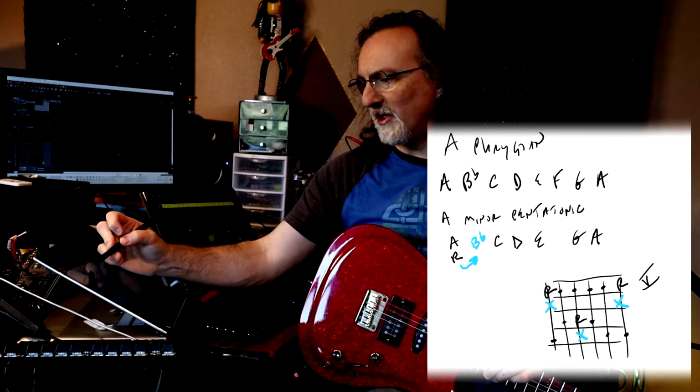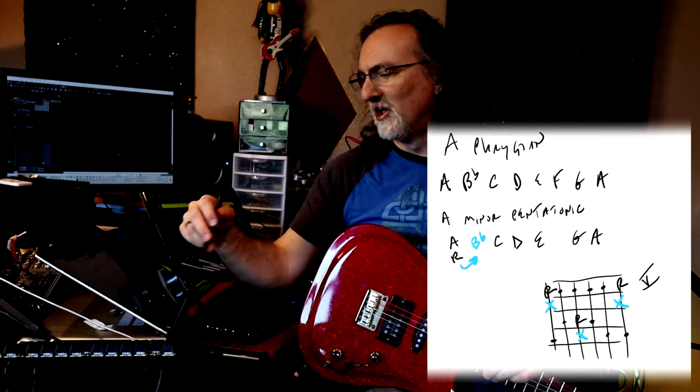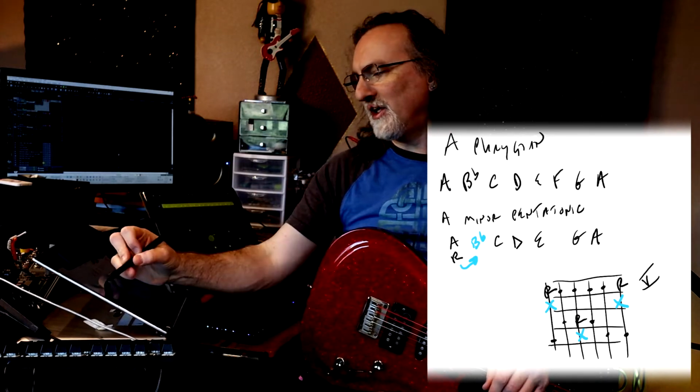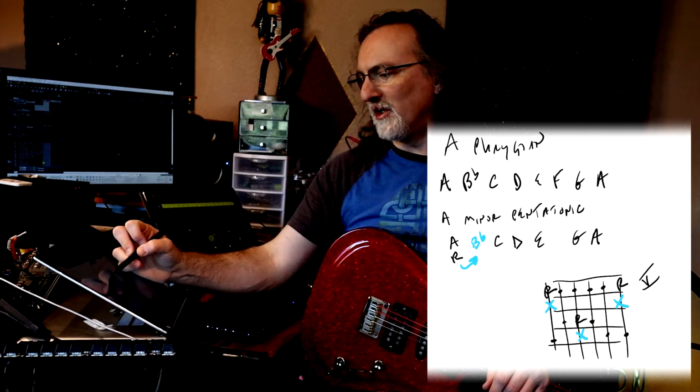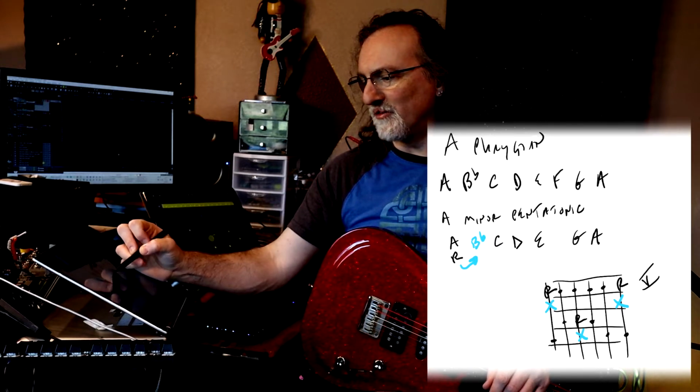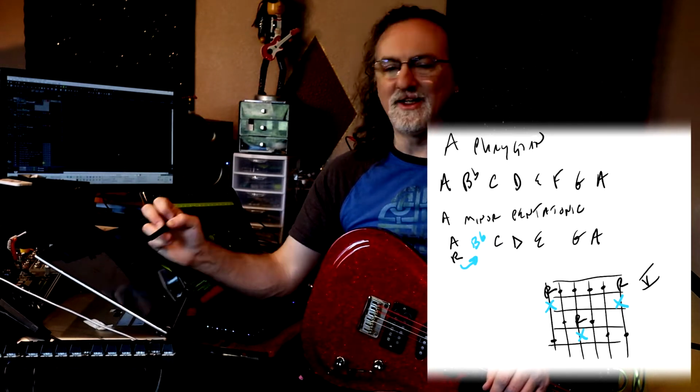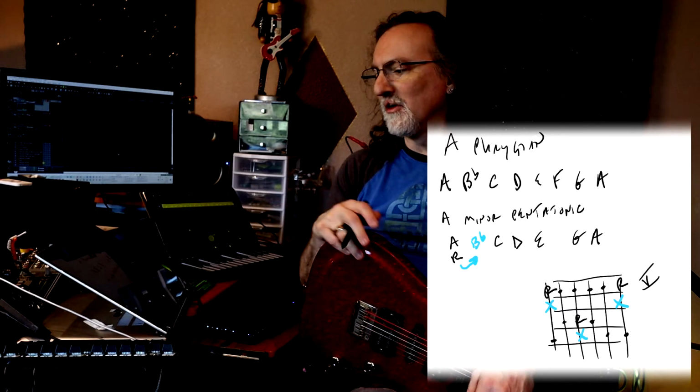So first I'm going to write down my A Phrygian scale here on the tablet. I'll put this on the screen. That scale, if you look it up, is A, B flat, C, D, E, F, G, A, a 7-note scale. If I write the A minor pentatonic below that, the reason why I'm doing that is I established in my prior video that Phrygian is a minor quality mode, so I'm going to relate it to the related minor pentatonic.